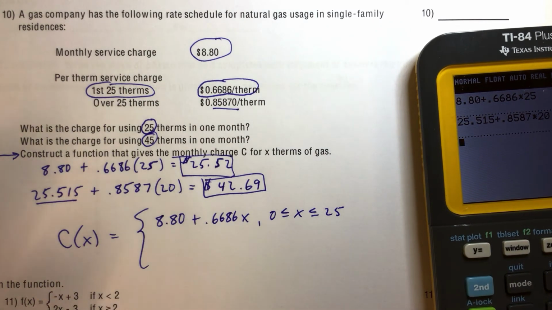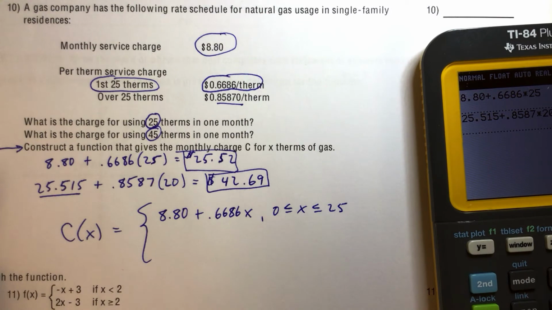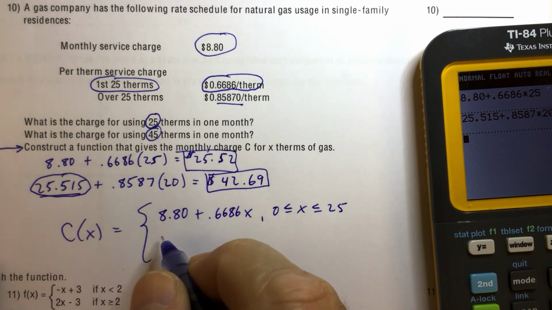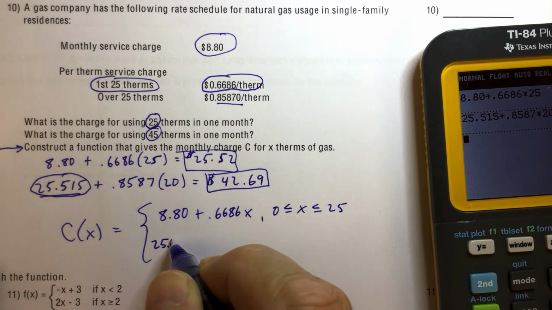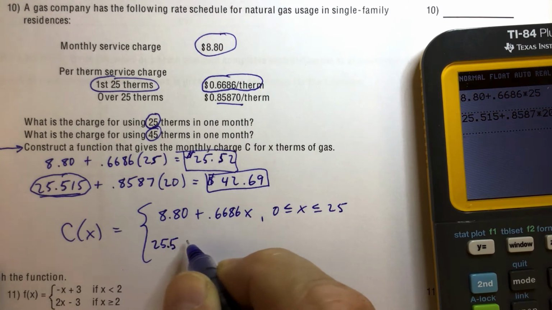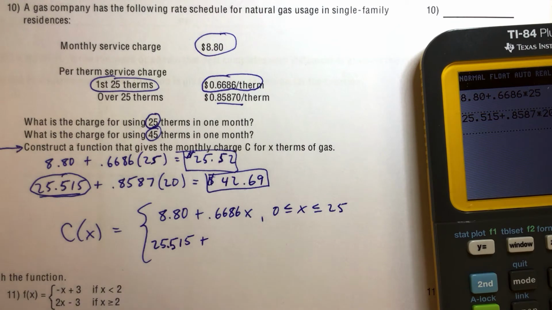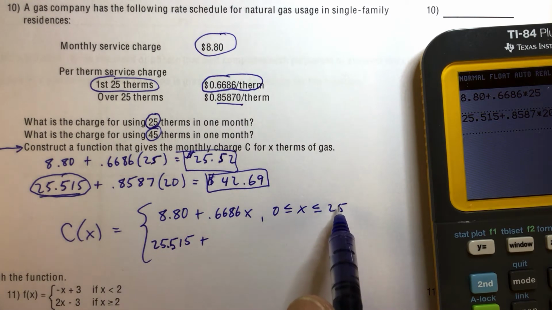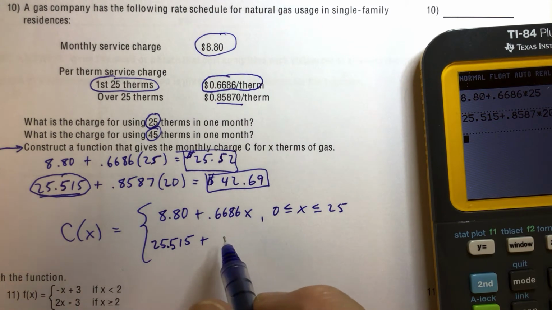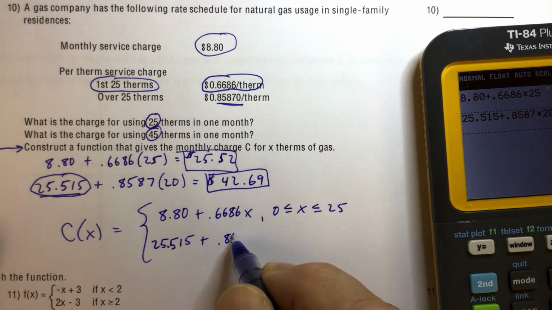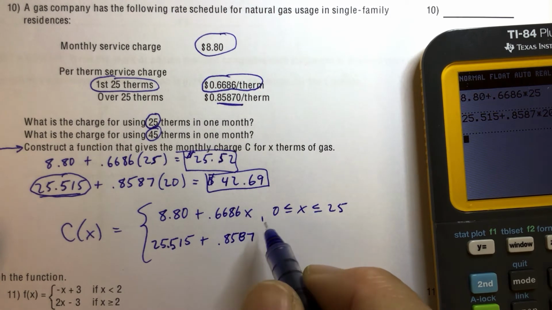Now the next part is a little bit tricky, but let's do this. Let's take that 25.515 and let's put it right here. That's the amount you'll pay if you use 25 therms, but adding to that, that next charge of 0.8587 times.